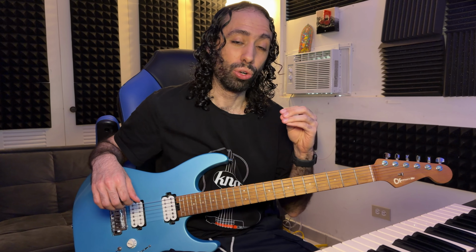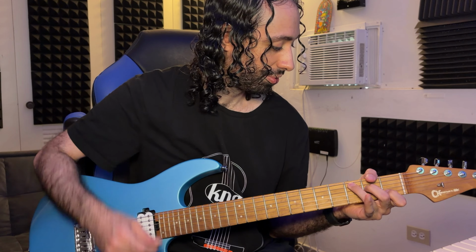So the concept of modal interchange is kind of simple. Basically, we're borrowing chords and colors from other scales, most often the parallel minor scale. One of the more popular options, and you've probably heard of this, is substituting the 4 chord for the minor 4 chord. So an example of that can be this.